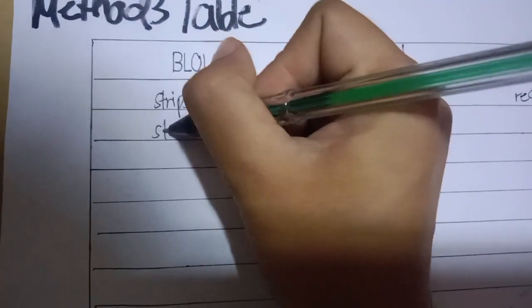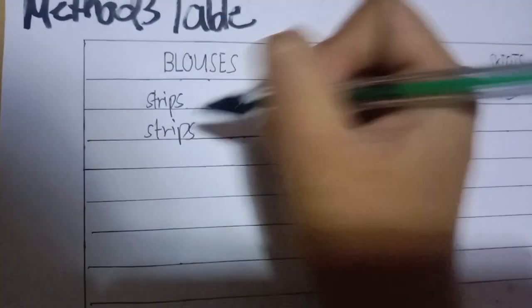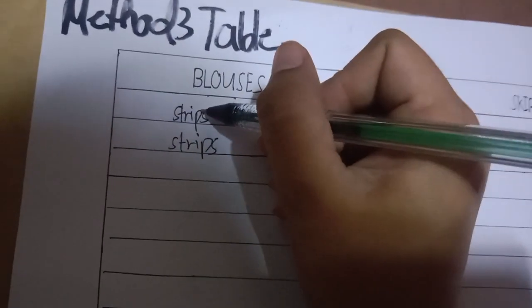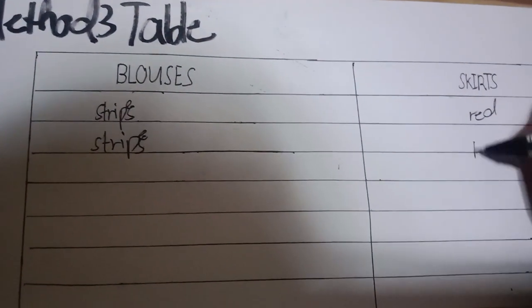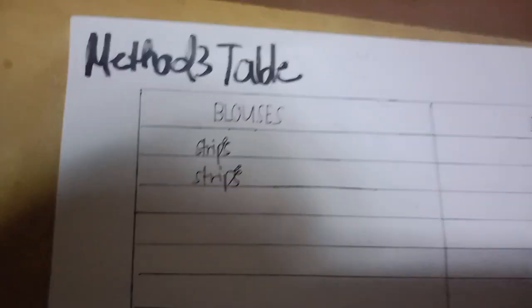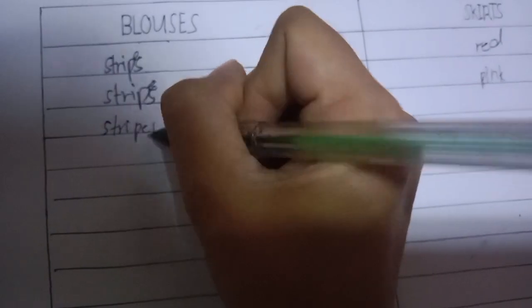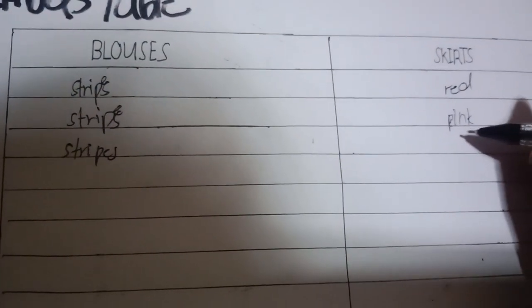Then you need to now put the blouse. The blouse is stripes. Stripes, right? Then the skirt. What's the color of the skirt? Next. The color paired with stripes is pink. Next, the blouse is stripes. Then the color is black.